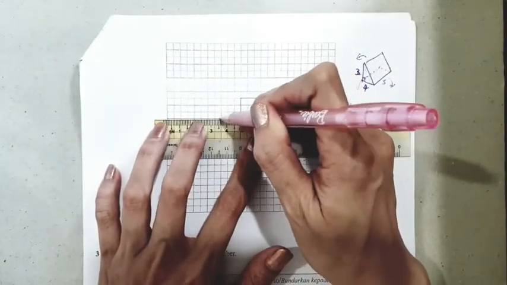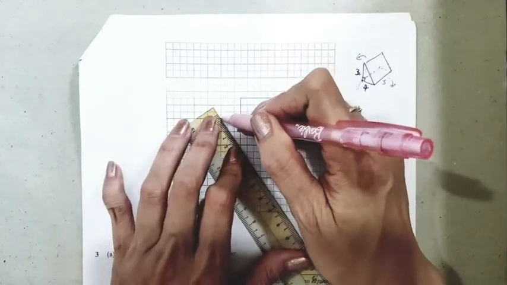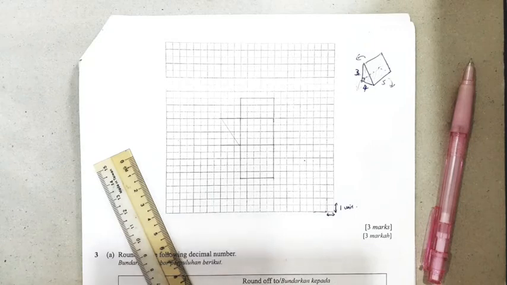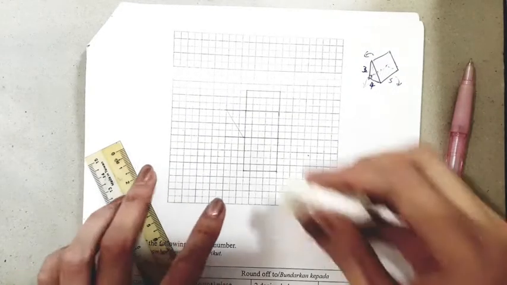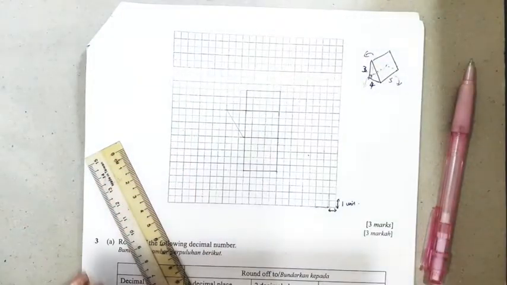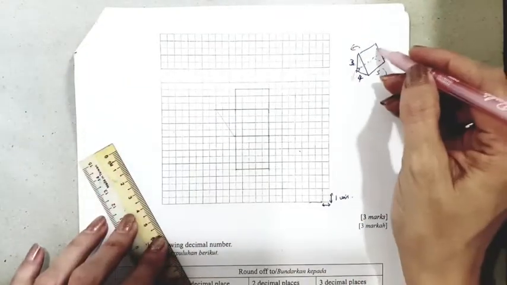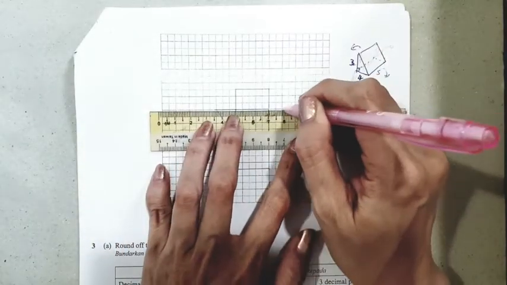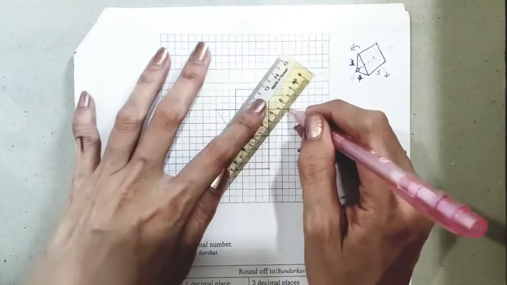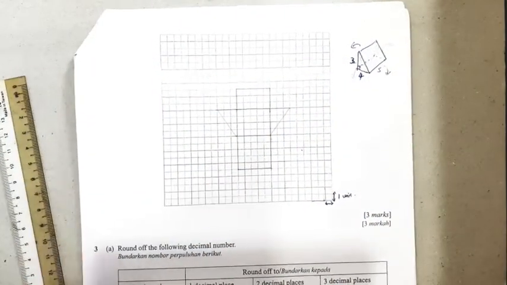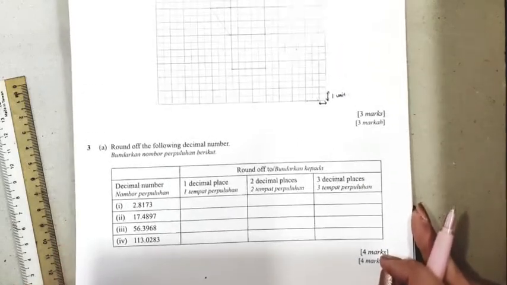That is why we have to draw using the pencil, so that we can erase the part that we drew wrongly. Okay, same thing goes to the other side. Let's push it down onto the right side, and that's it. Okay, so we have just done the net.